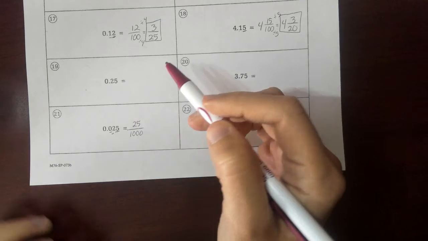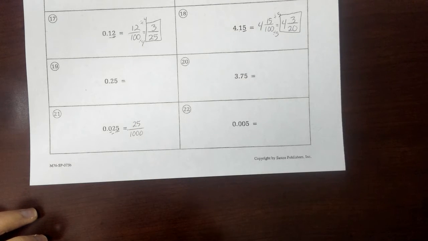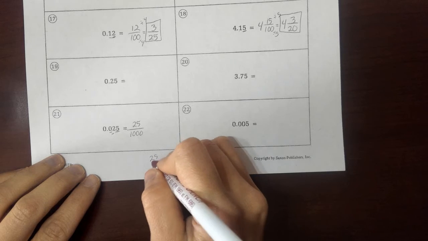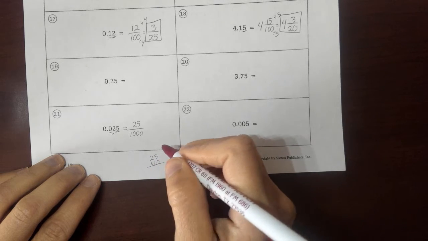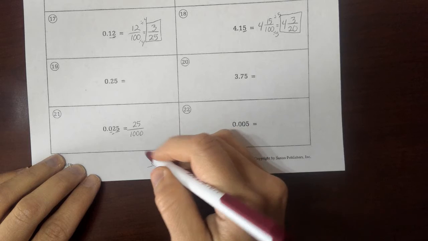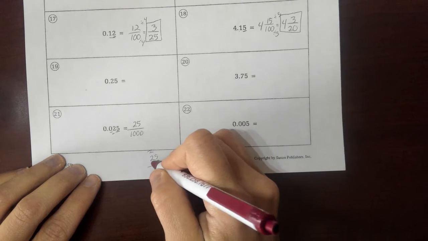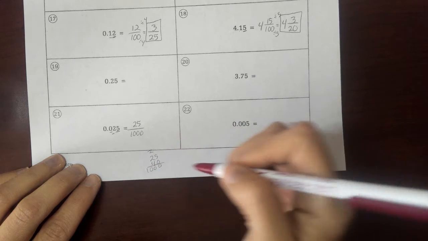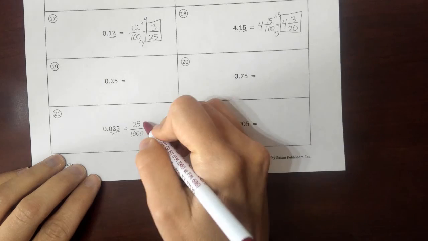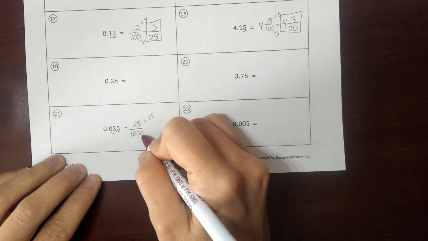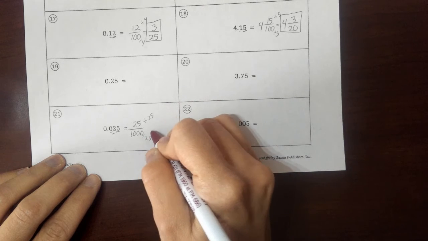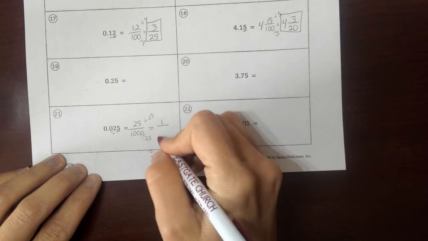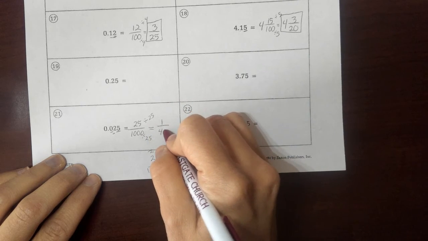So 25 times 40 should give me 1,000. Is that correct? Let me see. 4 times 5 is 20. 4 times 2 is 8, 9, 10. Yeah, 1,000. So if I divide both of these by 25, this would be 1 on top, and this would be 40 on the bottom.